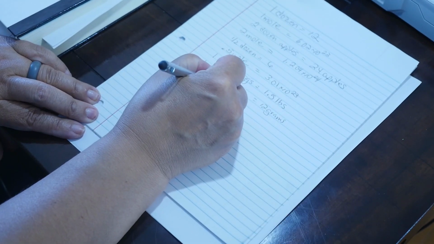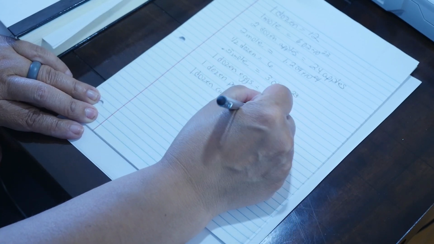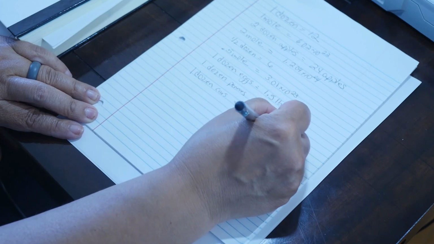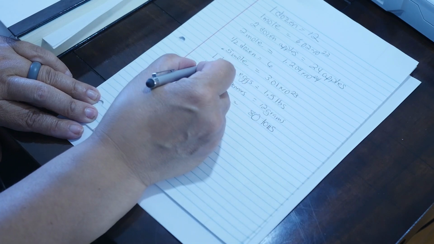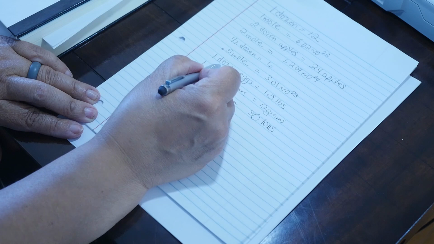1 dozen cars might equal 80 tons. So 1 dozen is the amount.